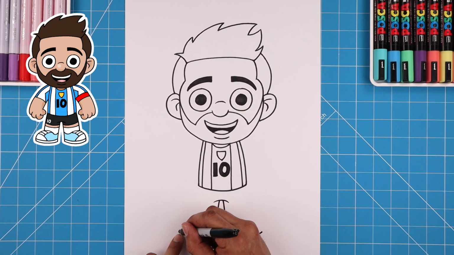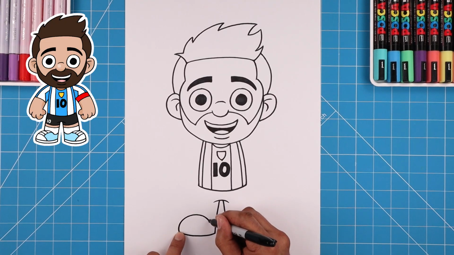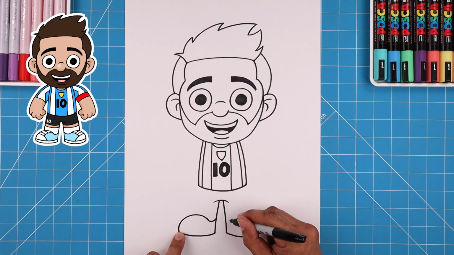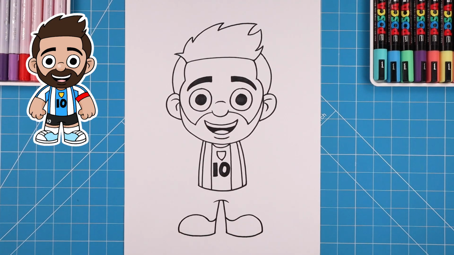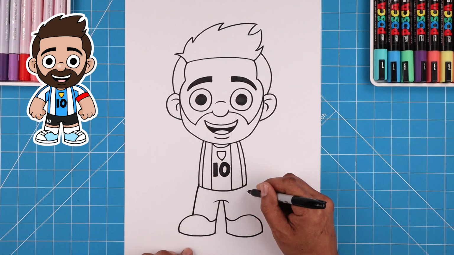Let's go back to the left side. We're going to curve the foot going up, bend this down, aiming towards the heel, and then we're going to curl that back up towards the inside of the leg. Now we're going to go back to the hips. Curl the leg going out and then down on top of the feet.